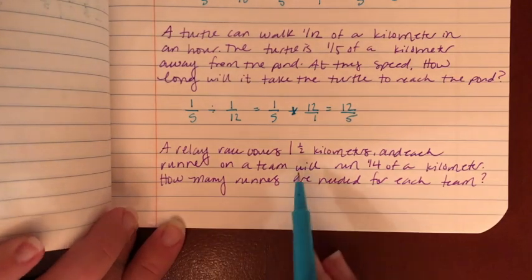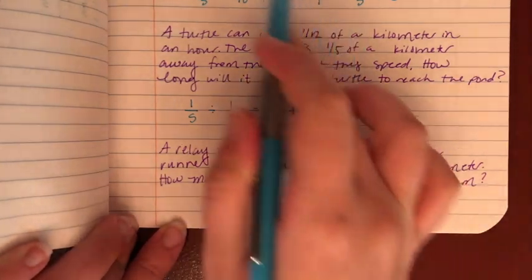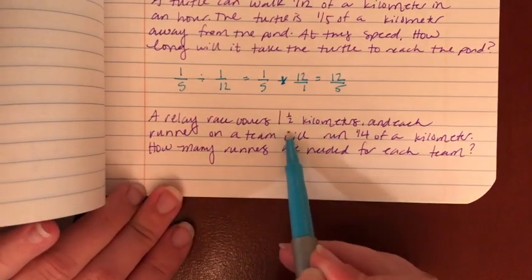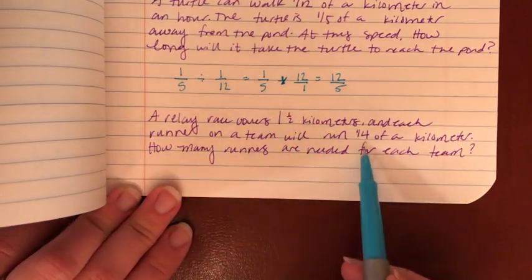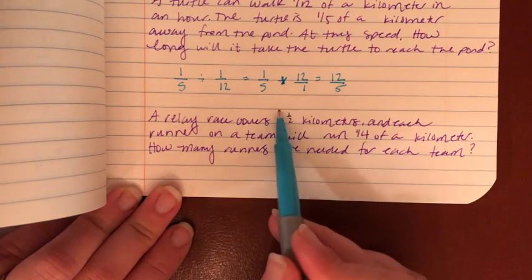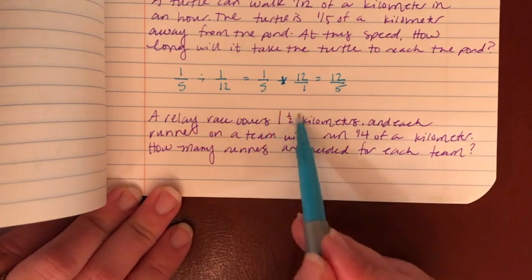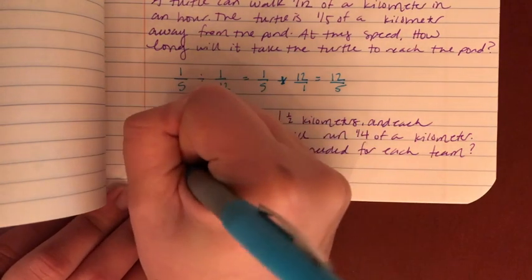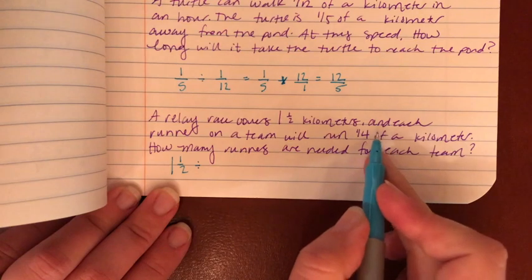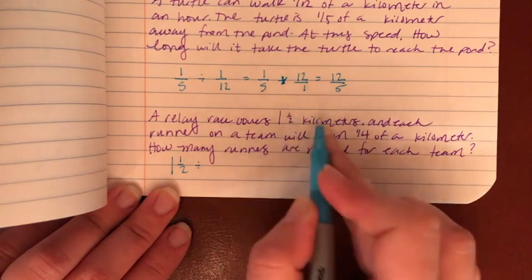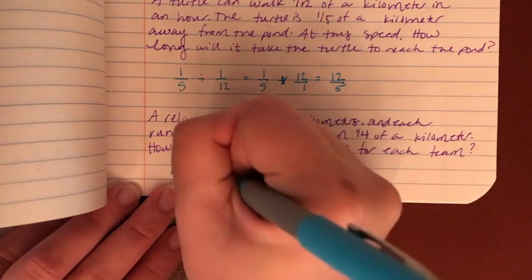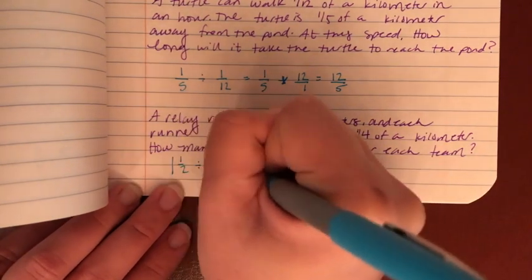Okay, so this one is unlike all the other ones. It's a little bit trickier. So the whole length is 1 1/2, and we're trying to figure out how many runners, if they each run 1/4 of a kilometer, are needed for this entire race. So this is the whole race, and we're trying to figure out how many runners will fit into the 1 1/2. So since we're trying to figure out how many 1/4 fit into the 1 1/2, this is the order of my division.